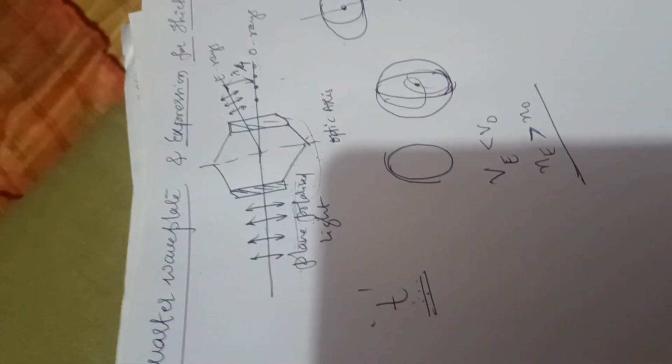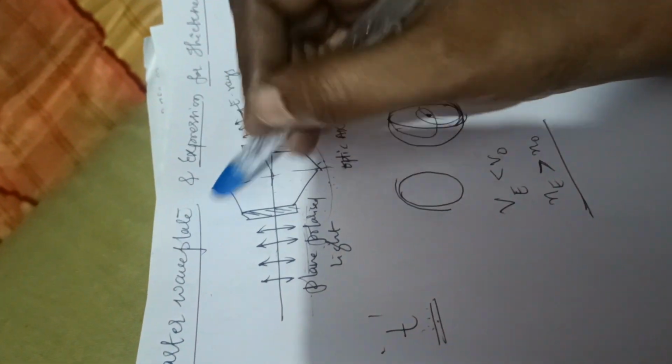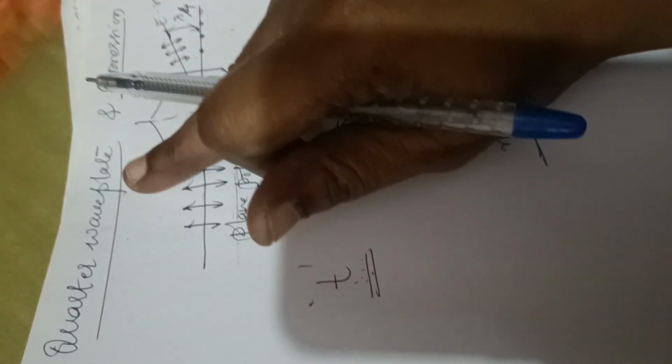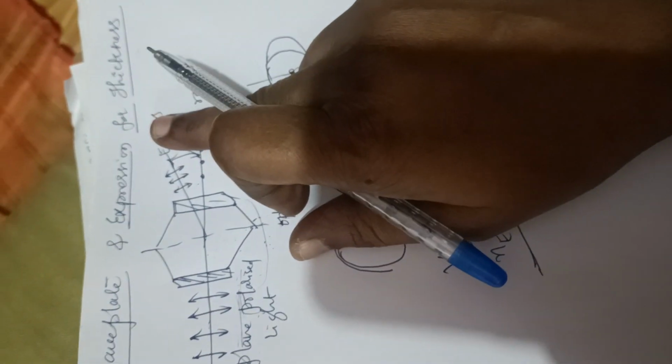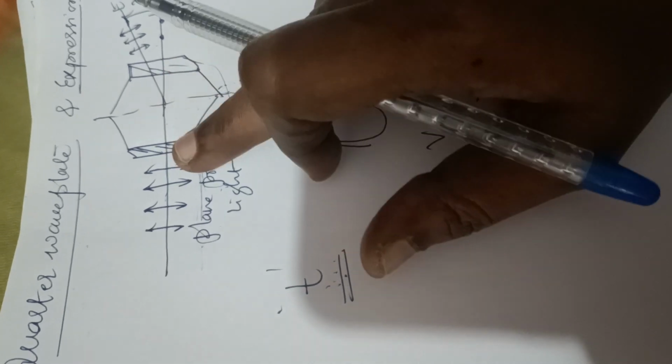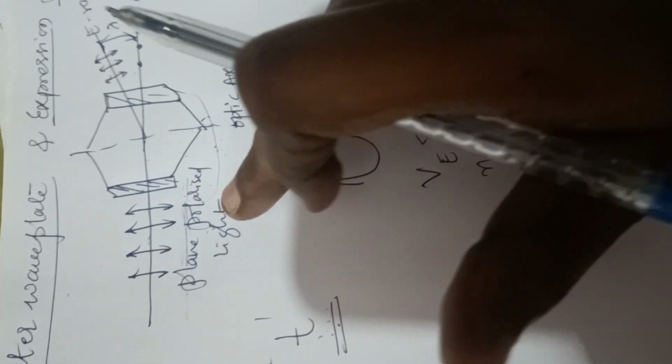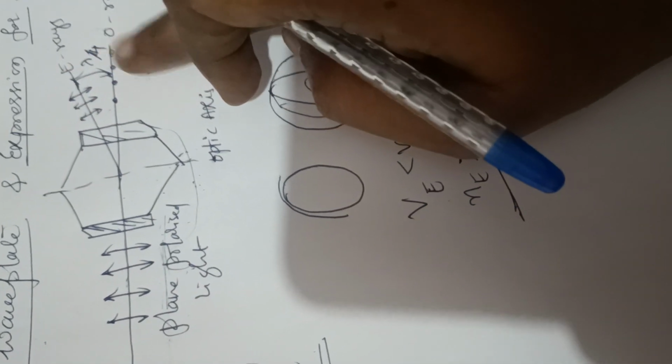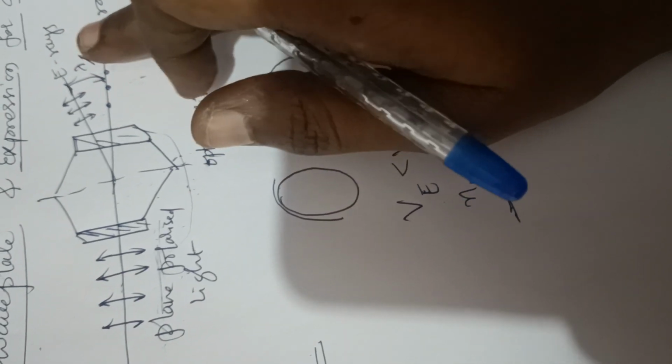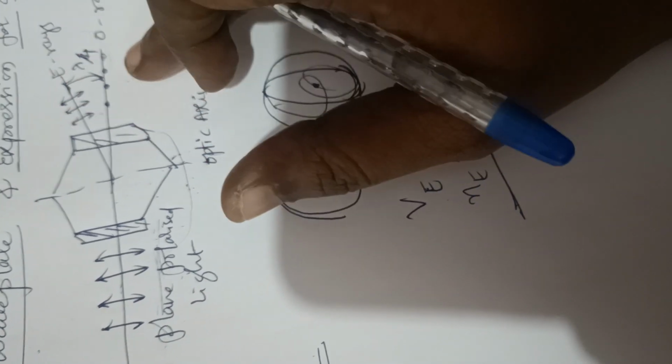Okay, after understanding what is a half wave plate, quarter wave plate, and what are the types of retardation plates, let us see the thickness expression for a quarter wave plate. When a doubly refracting crystal plate with its refracting faces cut parallel to the optic axis is made to pass through plane polarized light, this plane polarized light will divide into E ray and O ray, and there will be a path difference of lambda by 4 between E rays and O rays.